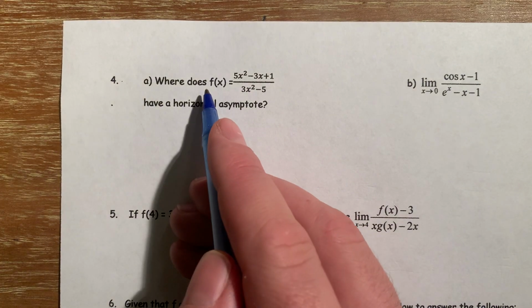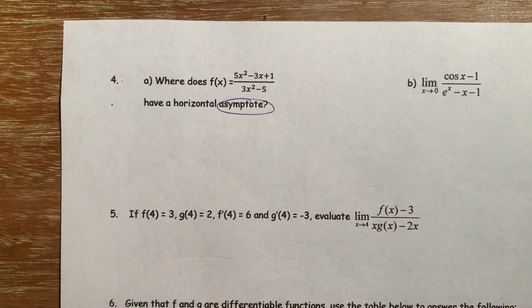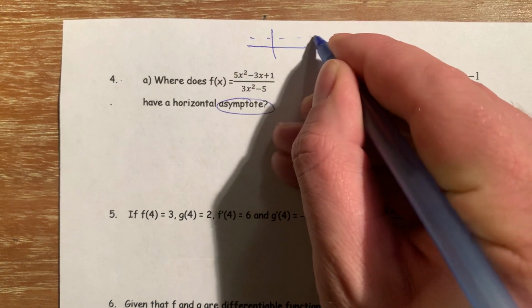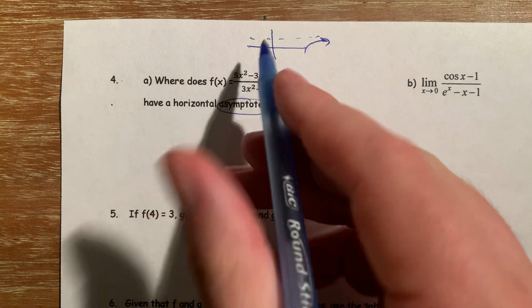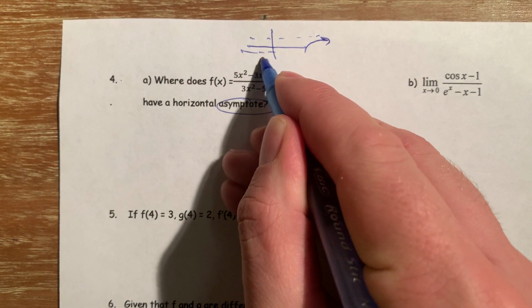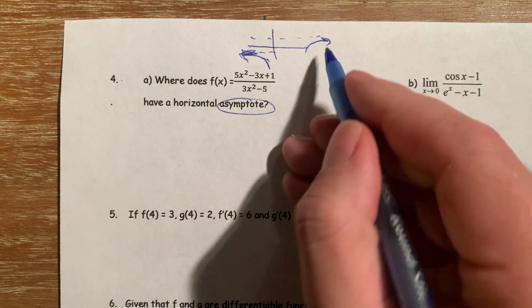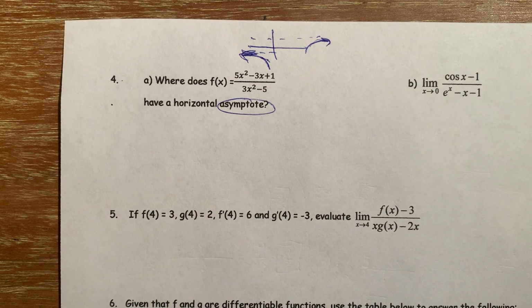So where does this function have a horizontal asymptote? So is this a L'Hopital's rule question? The answer is yes. And we learned how to do this in Algebra 2, but we're going to learn how to do it in calculus real quick. Remember that horizontal asymptotes are what's happening as x goes towards infinity. And you should have learned in pre-calculus that you can actually have 2 different horizontal asymptotes on each side. And so you do need to check both as x goes towards infinity and as x goes towards negative infinity.